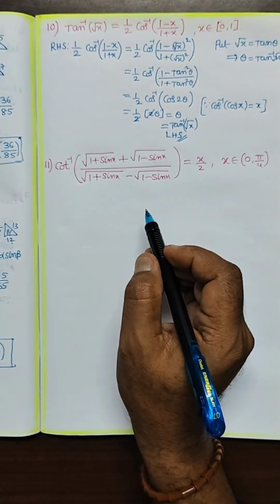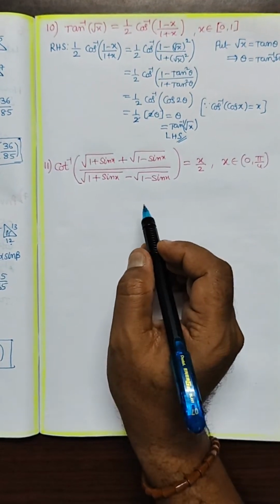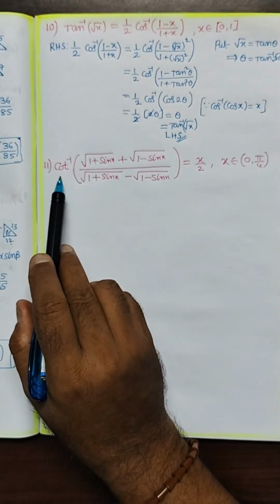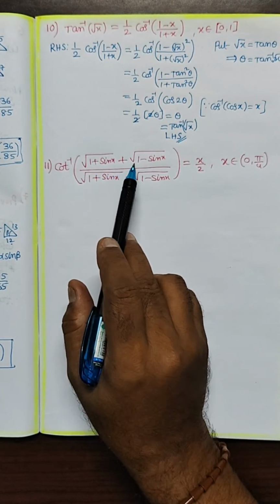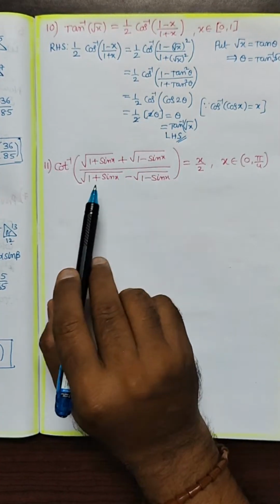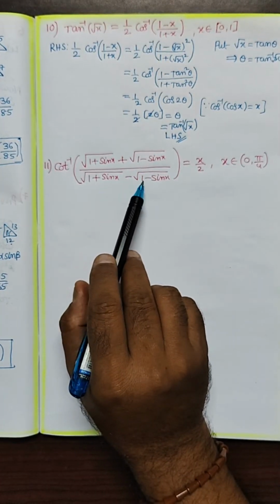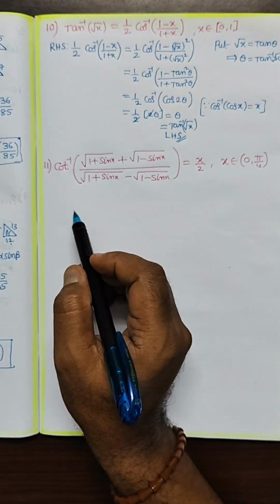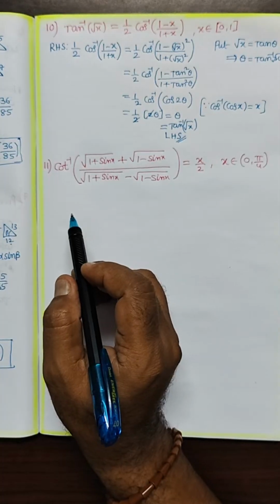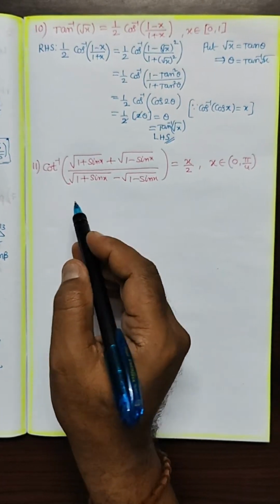Next, prove that cot inverse of (root of 1 plus sin x plus root of 1 minus sin x) by (root of 1 plus sin x minus root of 1 minus sin x). Here we need to simplify 1 plus sin x and 1 minus sin x, dear students.